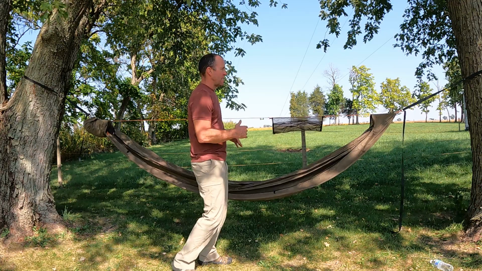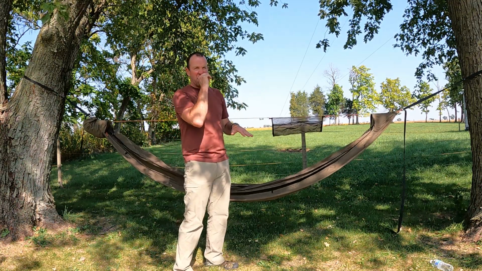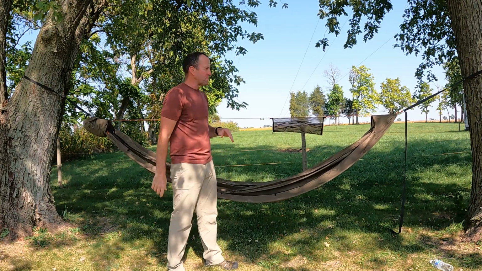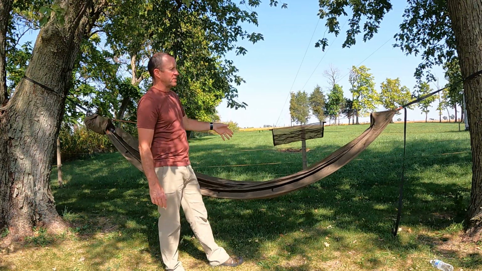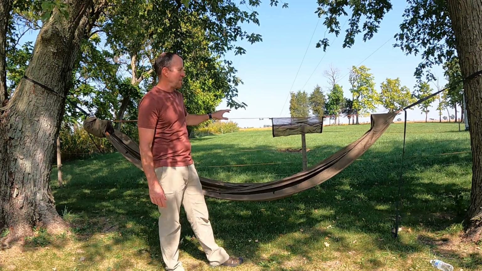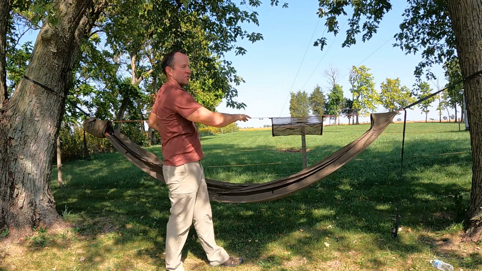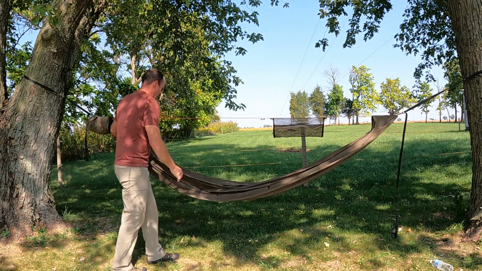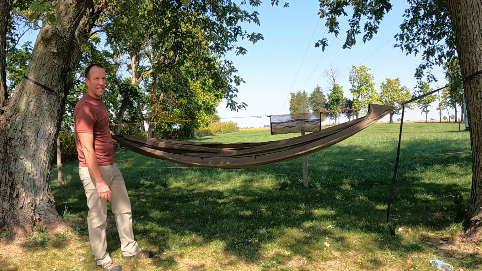So let's start, and really, as we talk about the ridge line and the 30-degree angle, they're closely related. Now, prior to the ridge line, this is pretty standard nowadays. Prior to this being a normal part of gathered-end hammocks, the angle of your suspension greatly affected the lay of your hammock. If the angle was shallower, your hammock would hang like this.